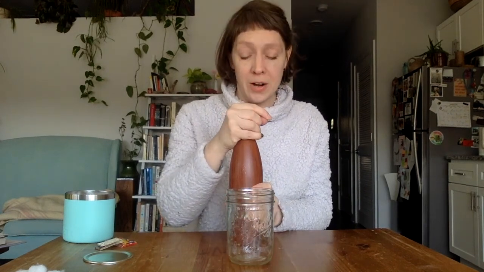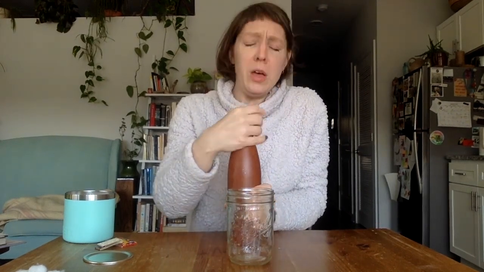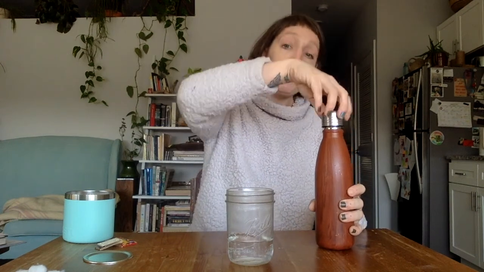So first, what you need is the jar, because you can't make a cloud in a jar without a jar. Next, you need some warm water. Now, I boiled this water before I put it into my thermos, so it's really hot, but you can just use warm water from your tap if you don't feel like boiling it and then putting it in a thermos.